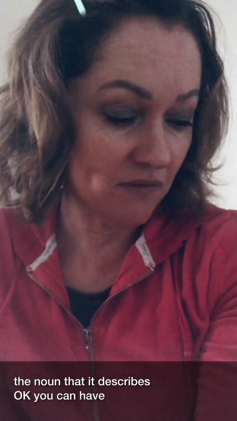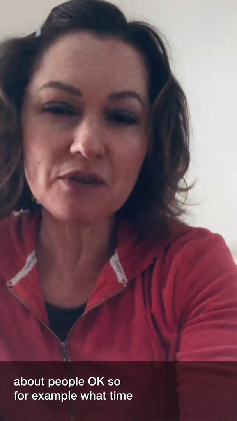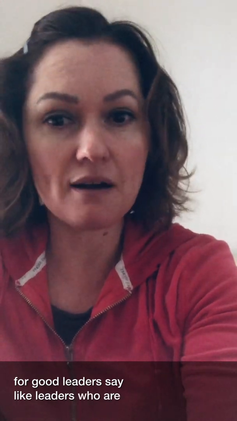Okay, you can have them make statements about people. For example, what types of leaders do you like? So put them in groups and have their groups think of qualities for good leaders. I like leaders who are honest. Or what types of teachers do you like? I like teachers who are easy to talk to. Okay, so the groups come up with lists of qualities using adjective clauses, or you can write that around the room and then have them share their qualities with the class.